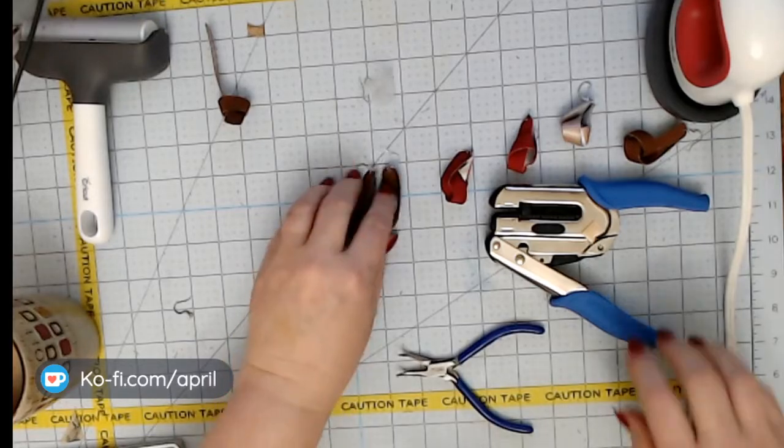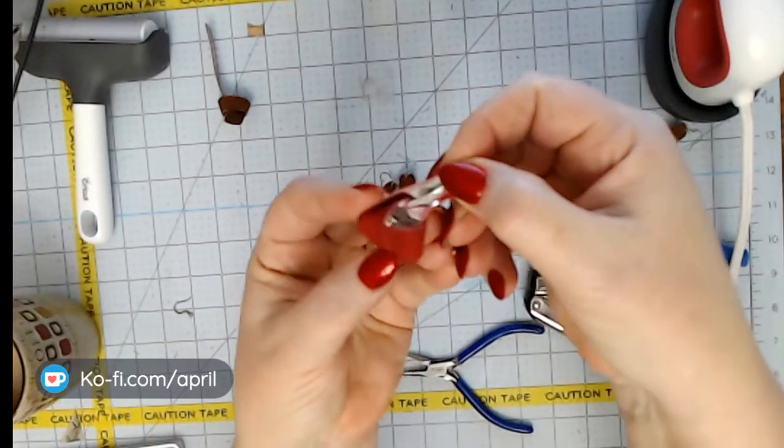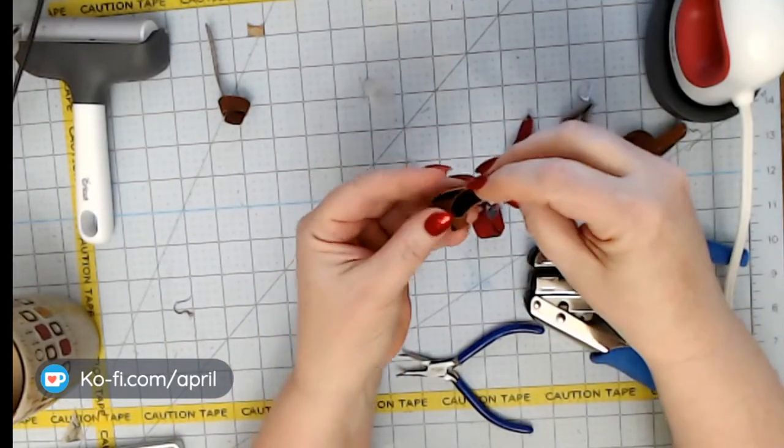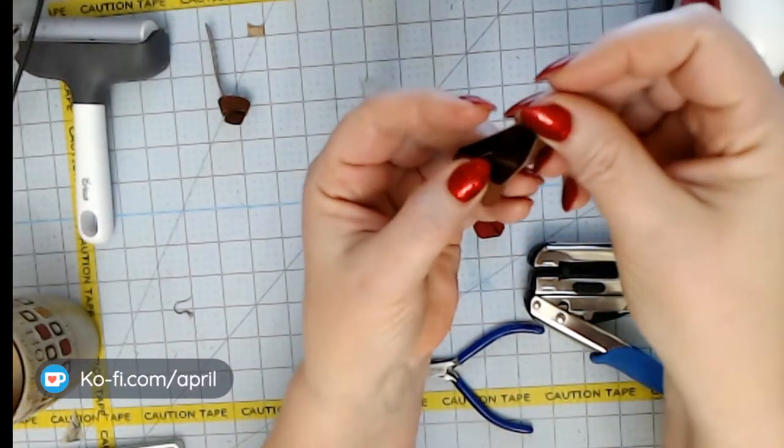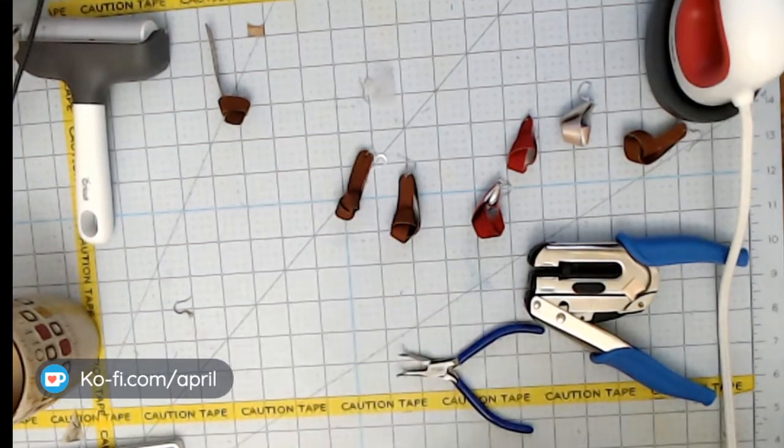So, does anybody have any questions? Like I said, you can do some really contrasting colors. I like the red and the silver. And I really like the brown suede with this bronze. That is so pretty. Yeah, it's super simple, super easy, Louise.